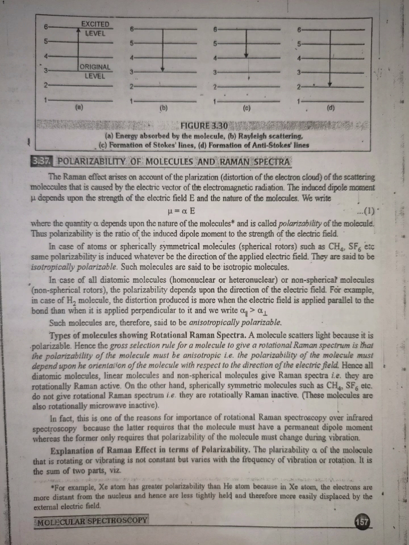Type of molecule showing rotational Raman spectra. A molecule scatters light because it is polarizable. Hence, the gross selection rule for a molecule to give a rotational Raman spectrum is that the polarizability of the molecule must be anisotropic, that is, the polarizability of the molecule must depend upon the orientation of the molecule with respect to the direction of the electric field.